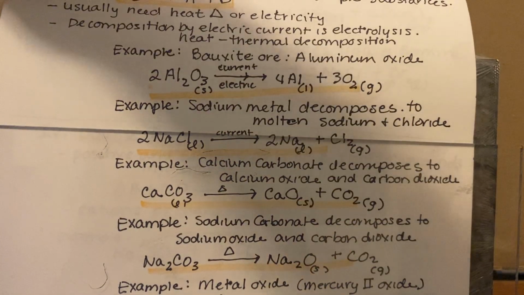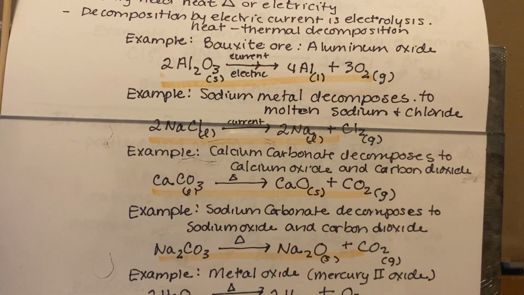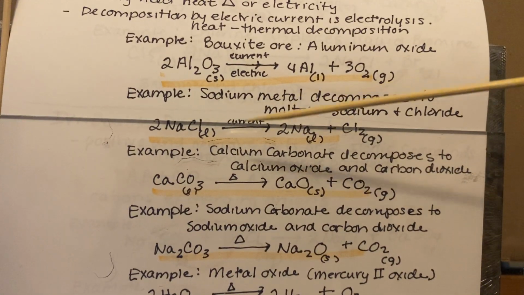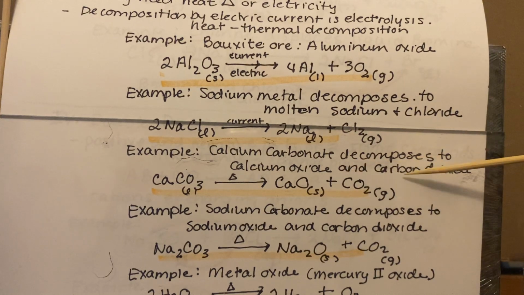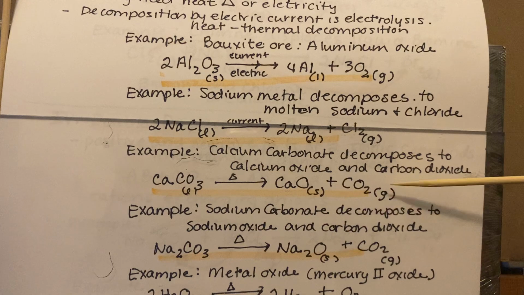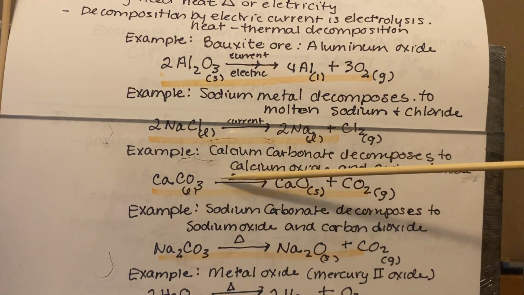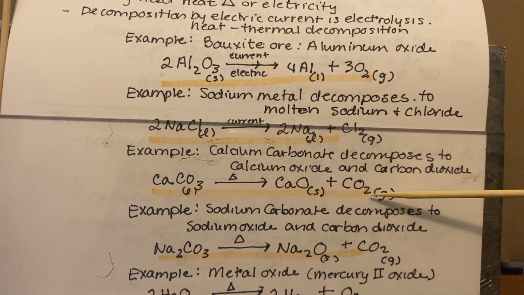Another is, if I could keep this from, there we go, it's the lowest I can go there. So calcium carbonate, and it's decomposing into calcium oxide and carbon dioxide. So here you have calcium carbonate, just one over here, and you're heating it up with this delta, and it's forming two new substances.